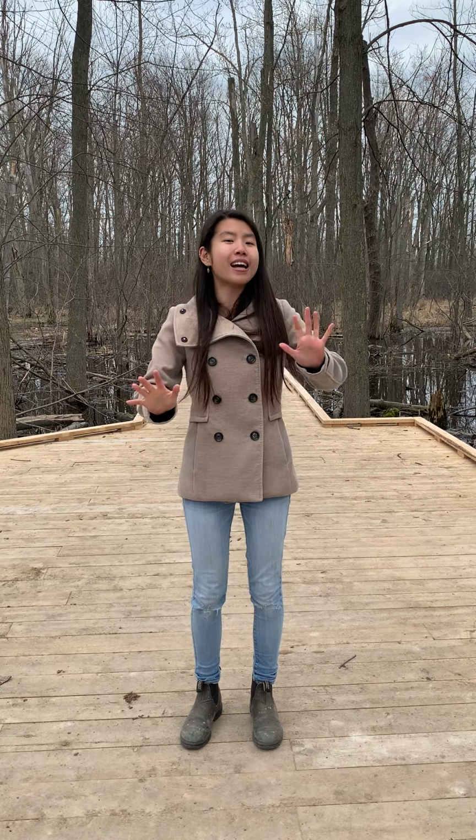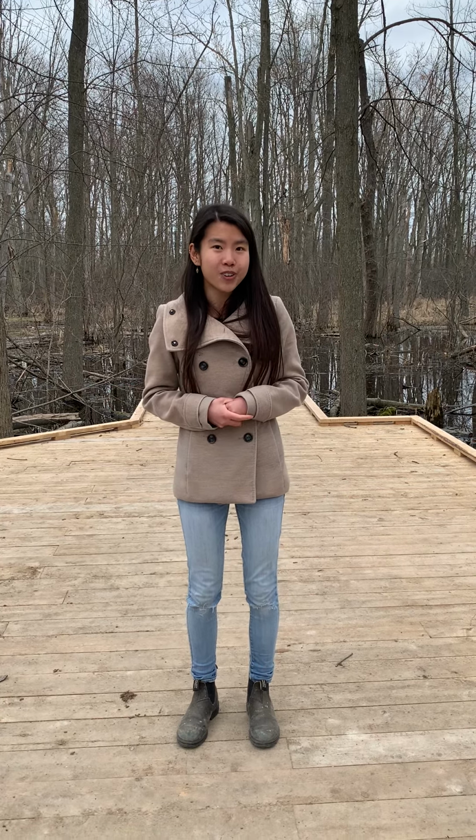So for today's video, we're going to do a little bit of a pond study. We're going to go looking in this pond, seeing what we can find, and we'll show you how to do that. It's really not as hard as it sounds, and we'll spend a little bit of time going through what we find here. So if you guys are ready for that, let's get started.